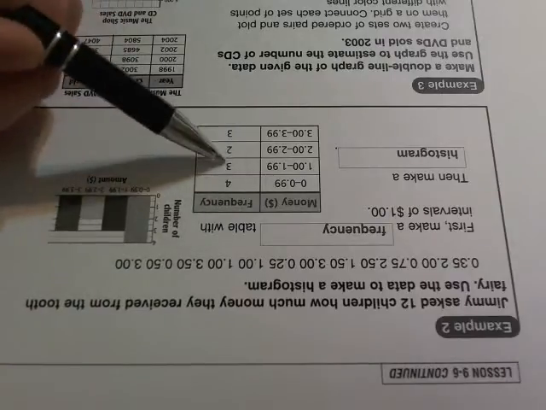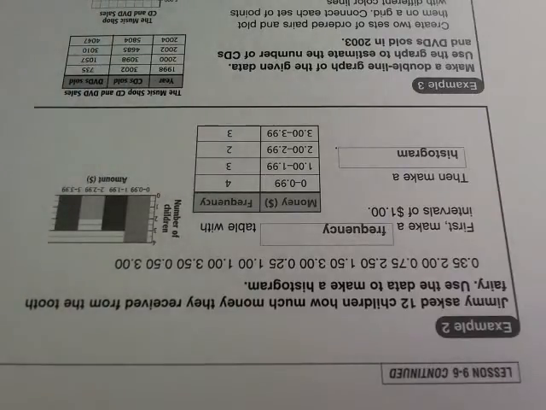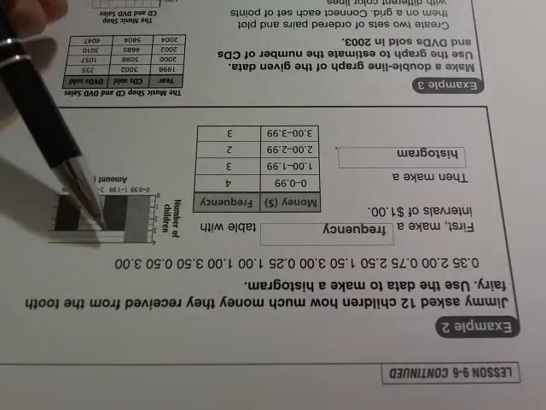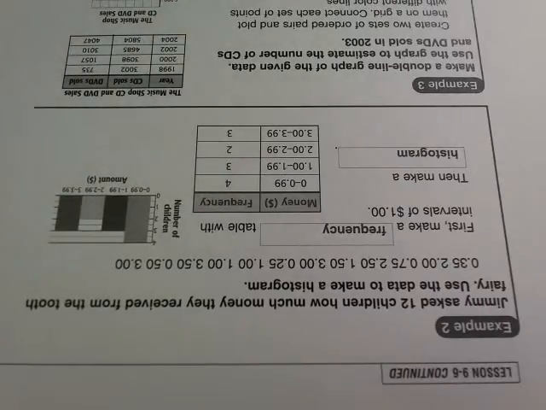This can stand alone, as I said in the introduction. You can have just a standalone frequency table. You cannot, however, have a standalone histogram. You have to make this before you get this. What's important about this frequency table here is this left column.